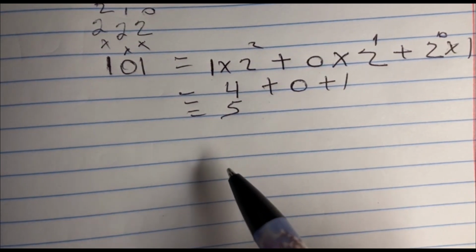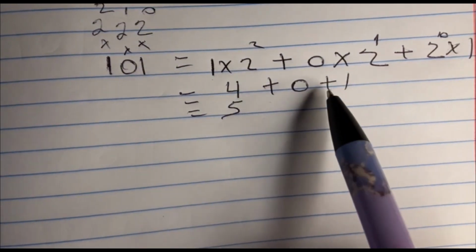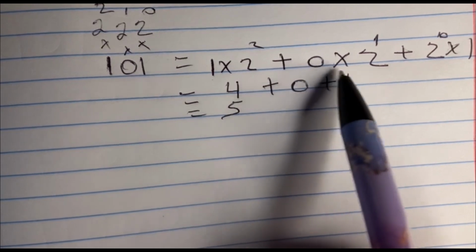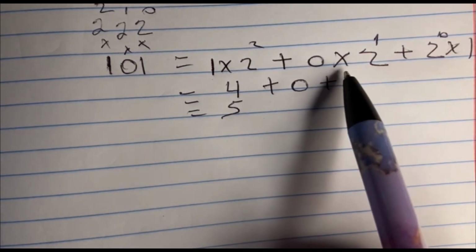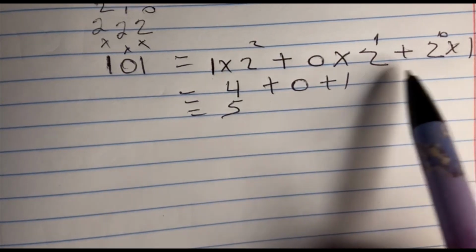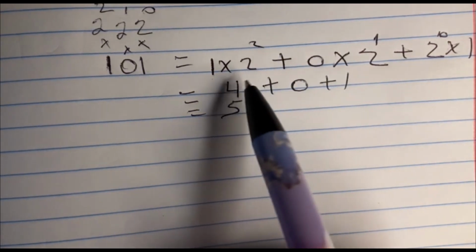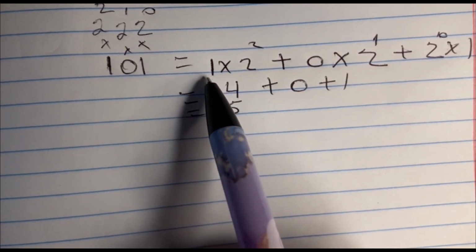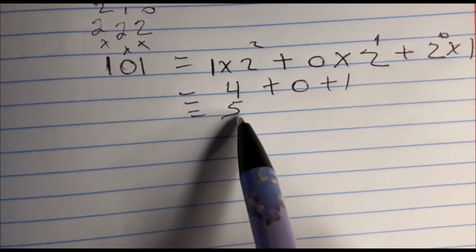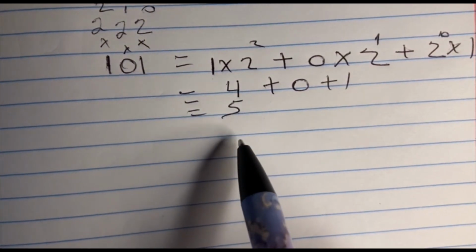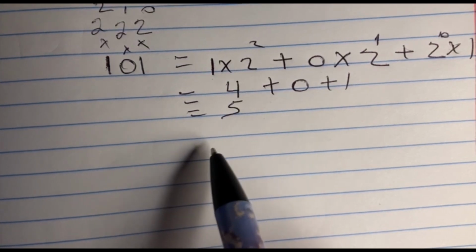Therefore, next time what we're going to do, we don't use 0 for addition because any number multiplied by 0 is 0. So we ignore it and we take only the numbers that are multiplied by 1. So for now, 101, when it's changed into a decimal number, is 5.